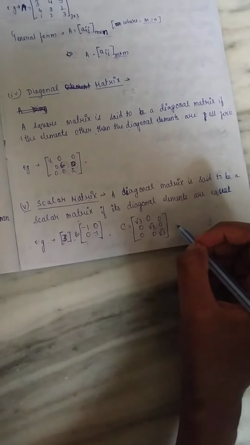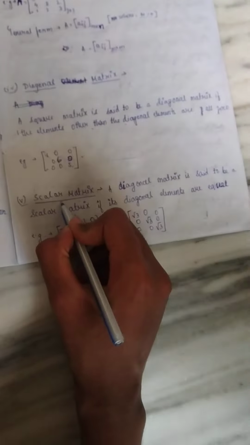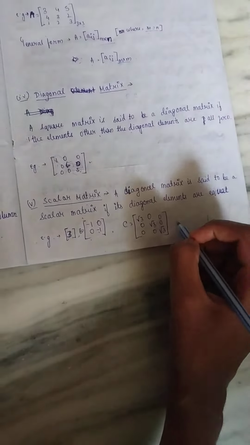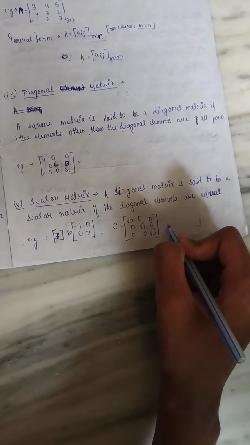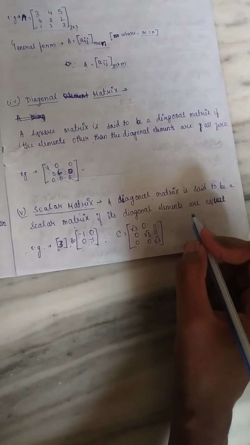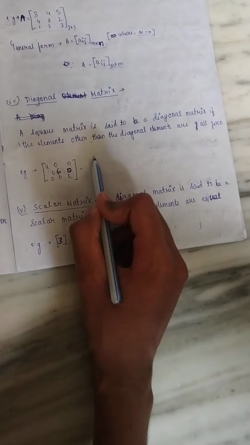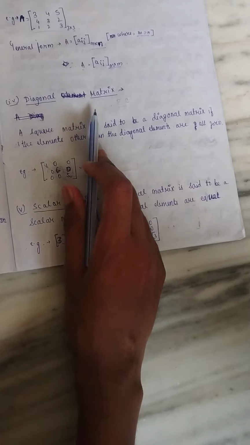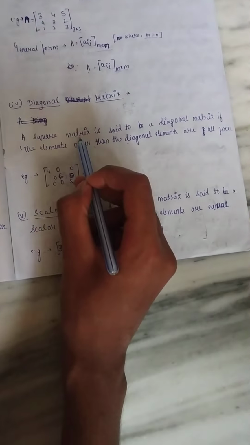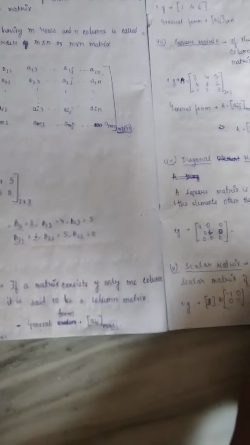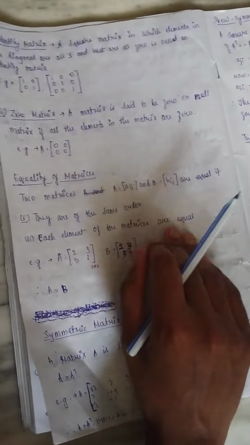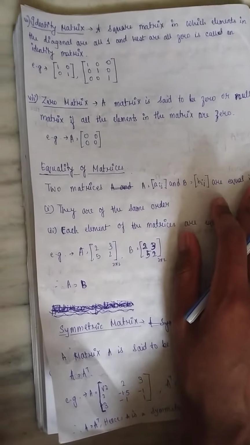So to be a scalar matrix, first it has to be a diagonal matrix, and its diagonal elements have to be equal. And as in the previous case, for a matrix to be a diagonal matrix, it should be a square matrix. Now on to the next one, we have the identity matrix.